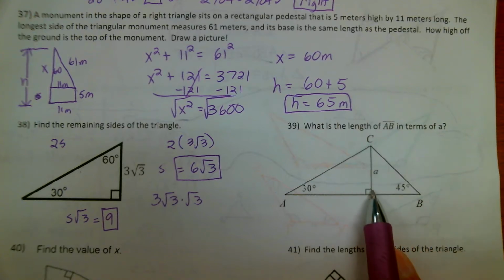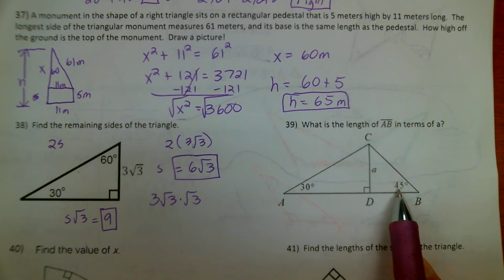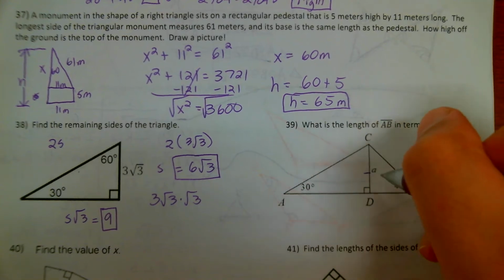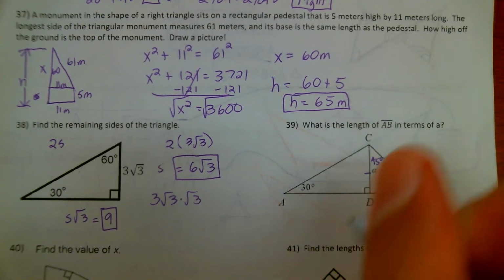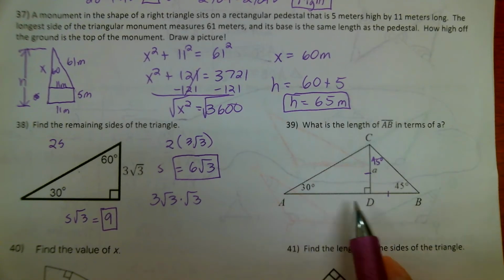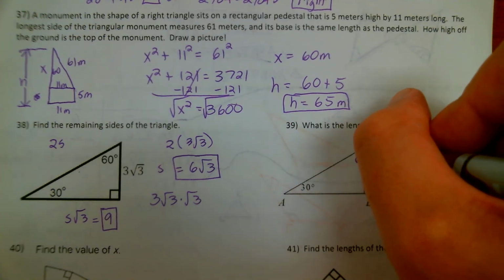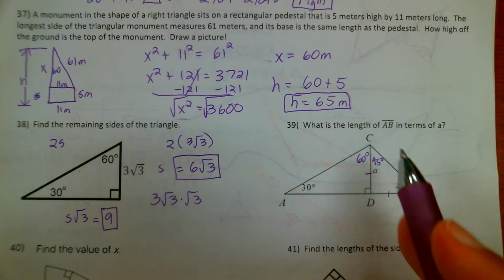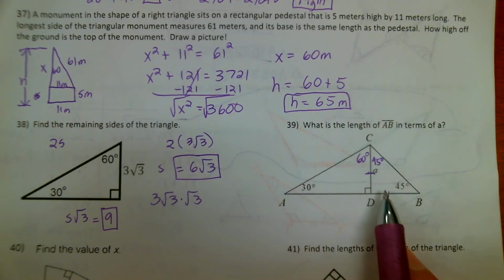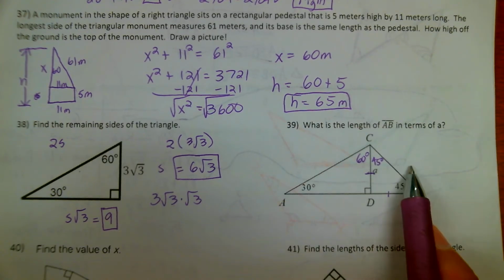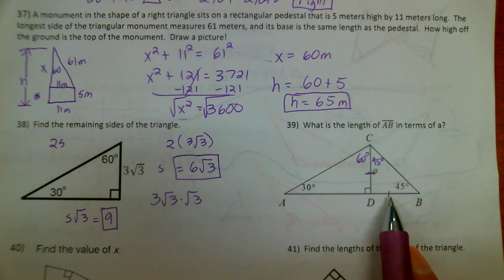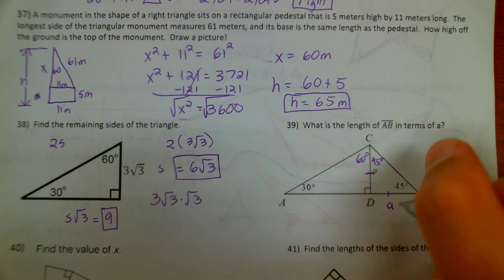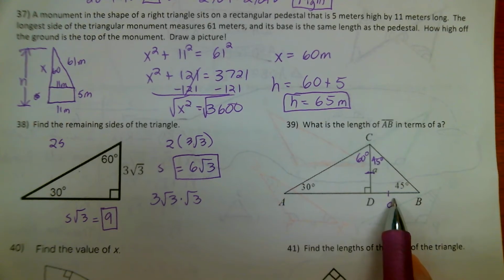Okay, well here, A is my altitude. This is 45, that's 90 degrees, so here's our classic 45, 45, 90 right triangle. This is a 30, 60, 90 right triangle. So how do I find this whole length here? Well, if this side is A, this is my S, this is my S, this is my S root 2. This is an isosceles triangle, right? So if this is A, then DB also has to be A. These two sides are congruent.